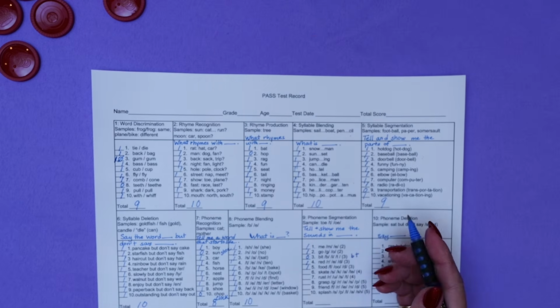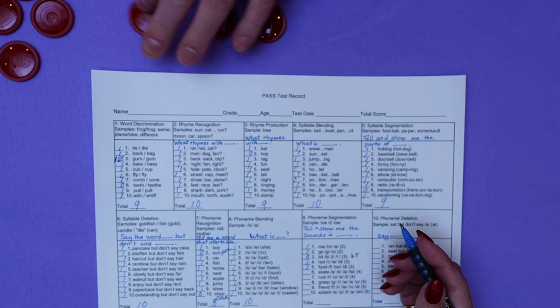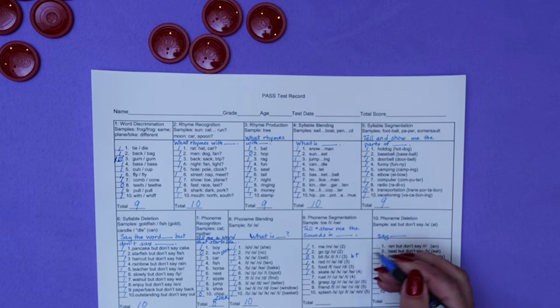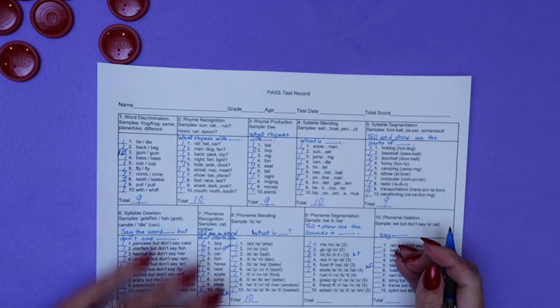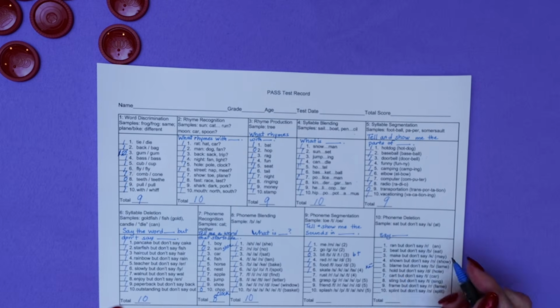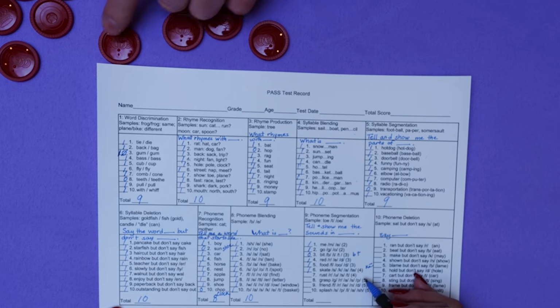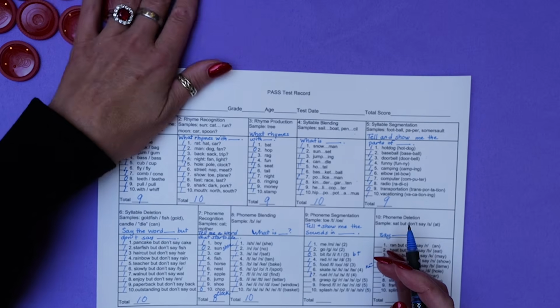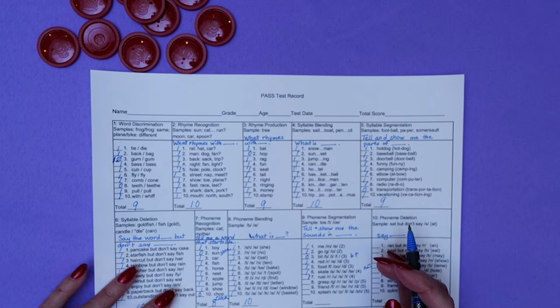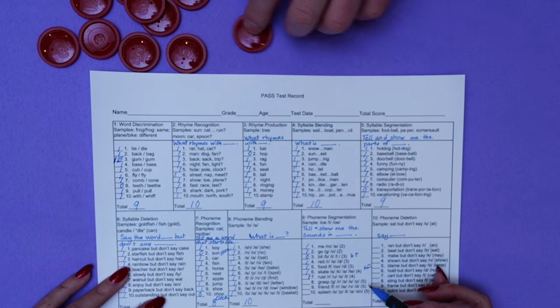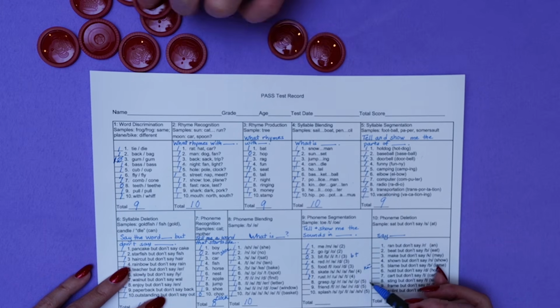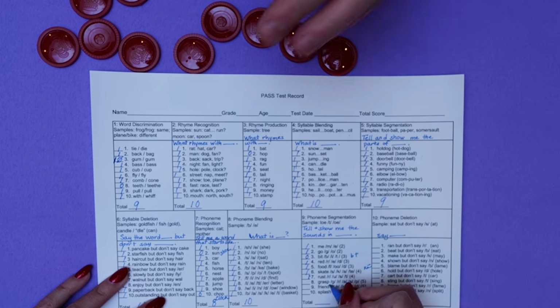Show and tell me the sounds in skate. Show and tell me the sounds in rust. Show and tell me the sounds in grasp.